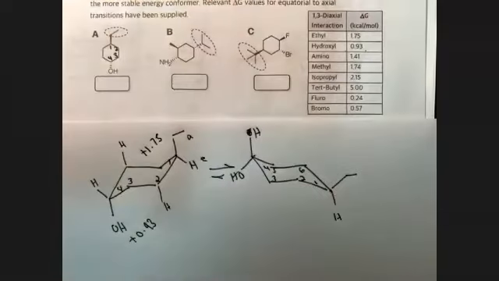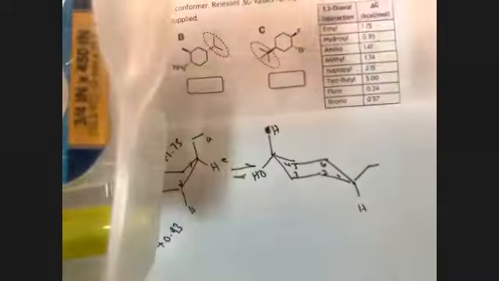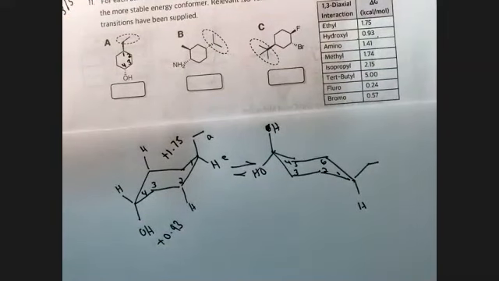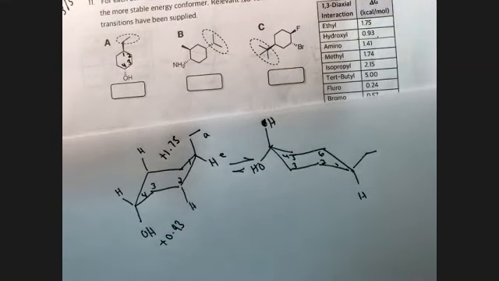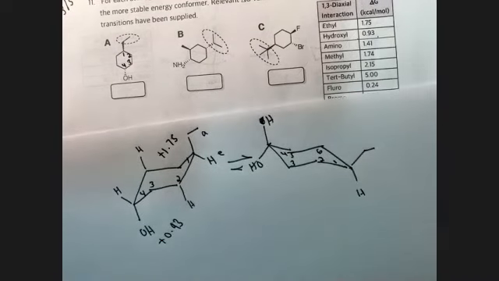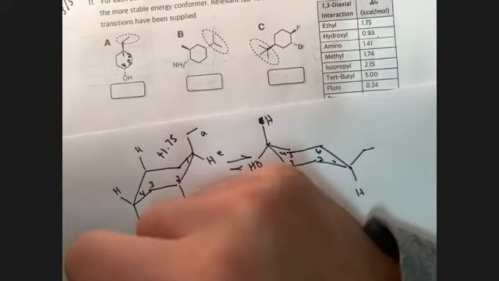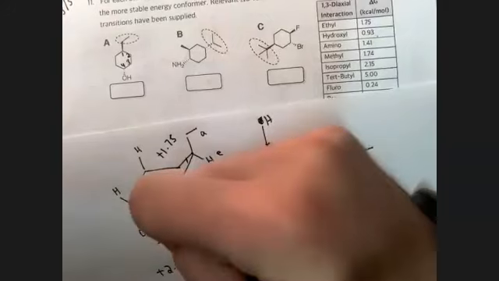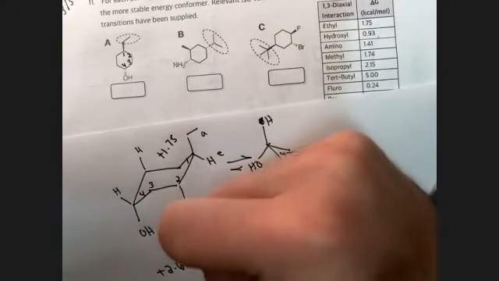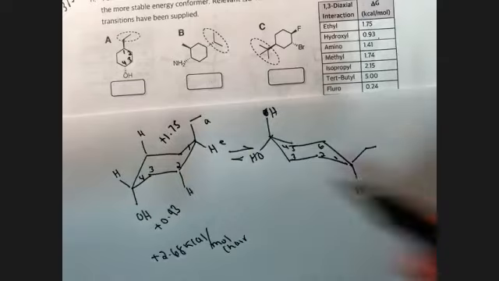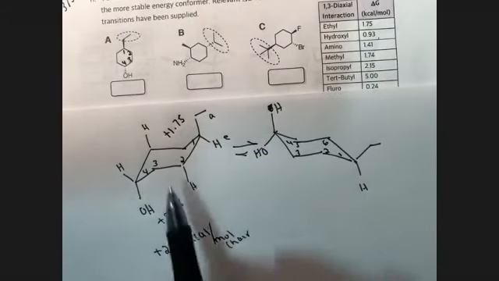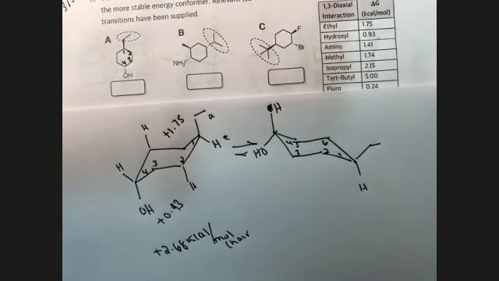We have an axial proton here, we have axial protons here, and they eclipse with one another. So that adds up to 1.75 plus 0.93, that's 2.68. So this chair on the left is positive 2.68 kilocalories per mole.